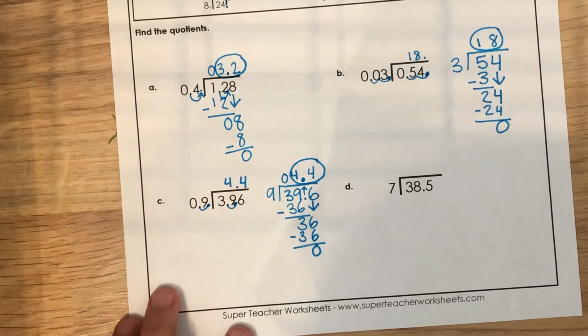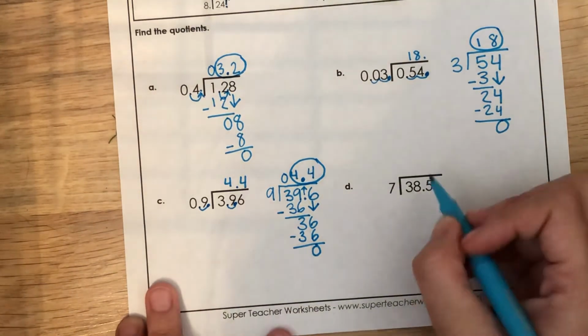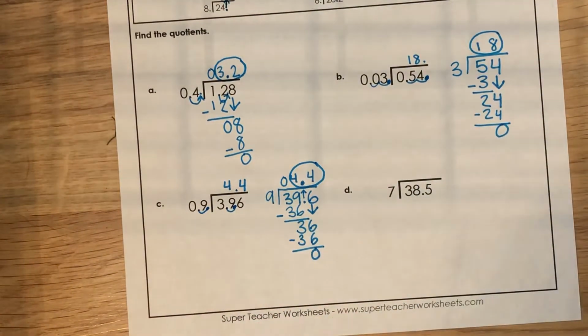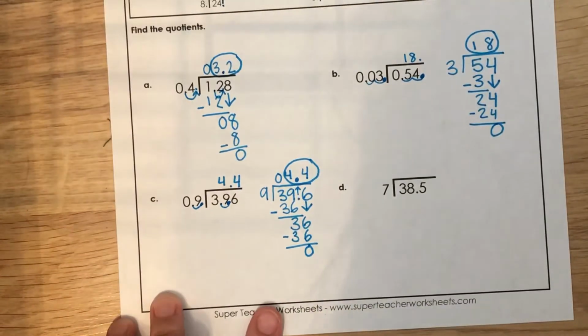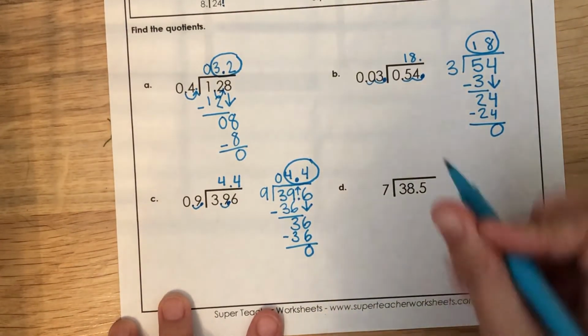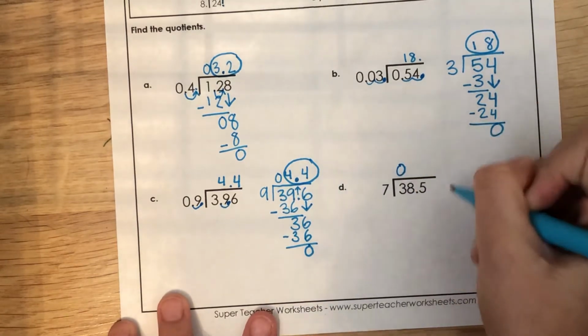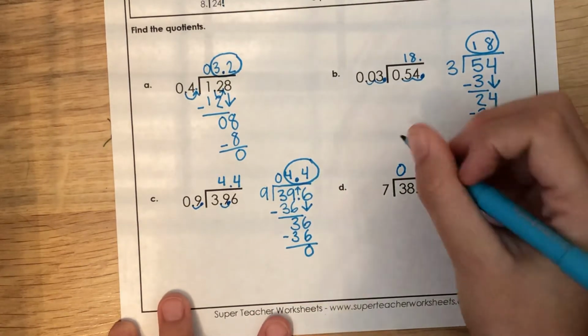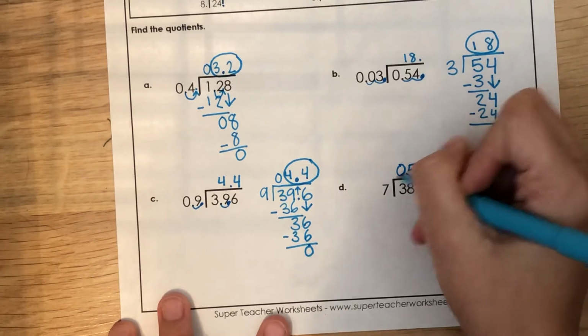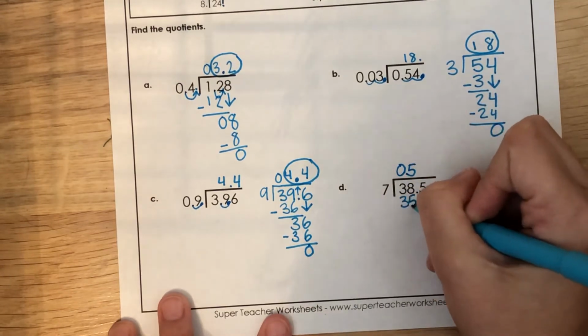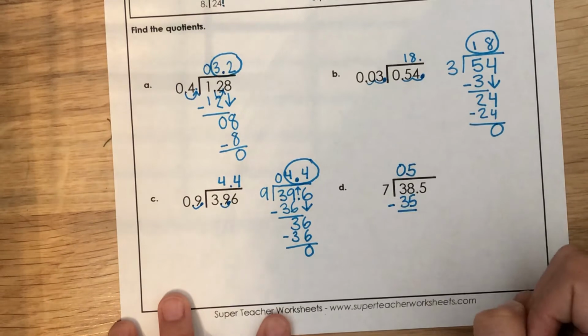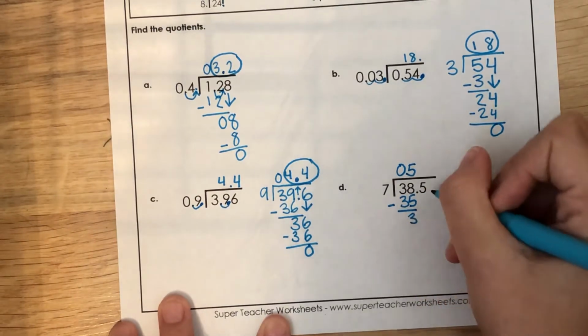So we have one more example on this page. This time it's already a whole number. So 7 into 38 and 5 tenths. 7 cannot divide into 3, but 7 can divide into 38 5 times. 5 times 7 is 35. And we subtract to get 3.